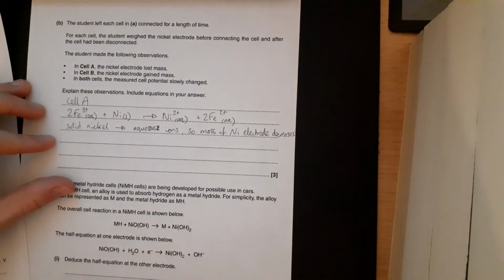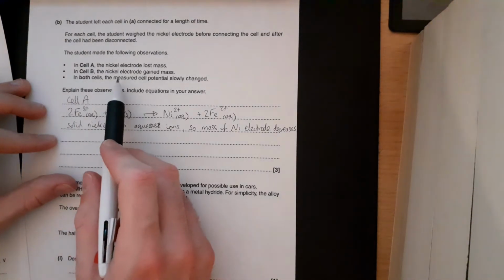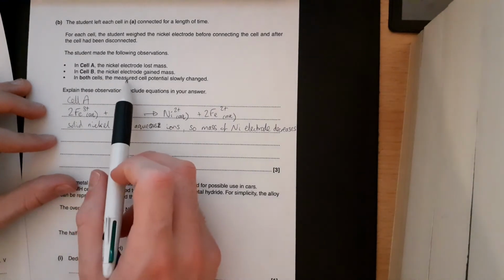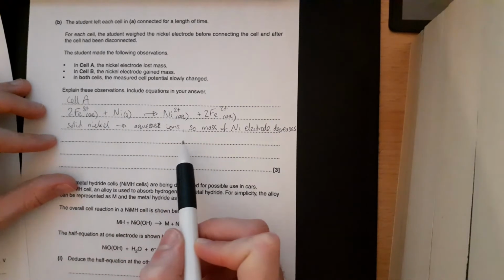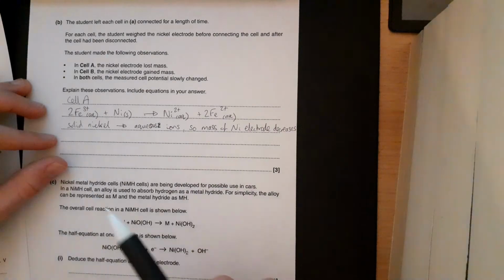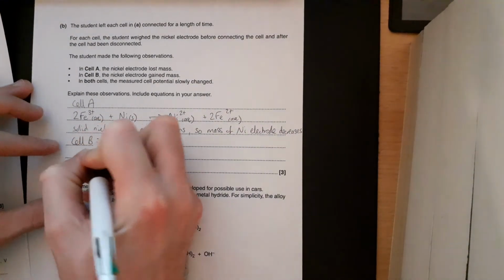Okay, that's cell A. In cell B, we're assuming it's going to be the opposite way around, right? So I'm expecting to end up with an equation that has aqueous nickel ending up with solid nickel, and therefore the electrode will have gained mass. Okay. So let's have a look at that.